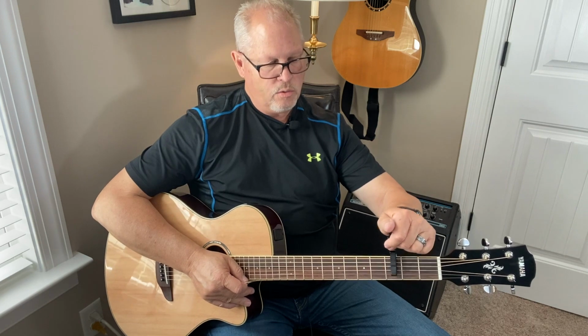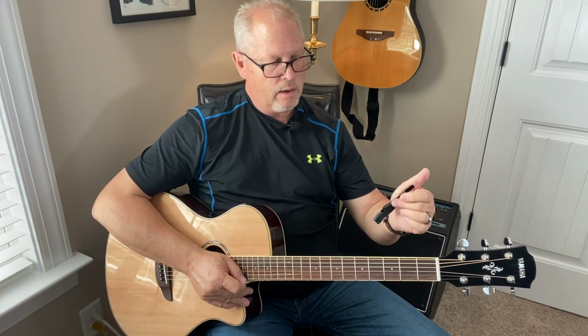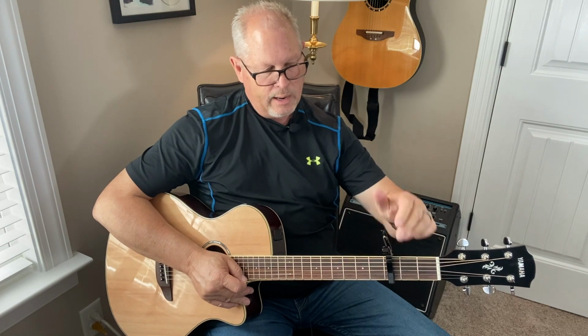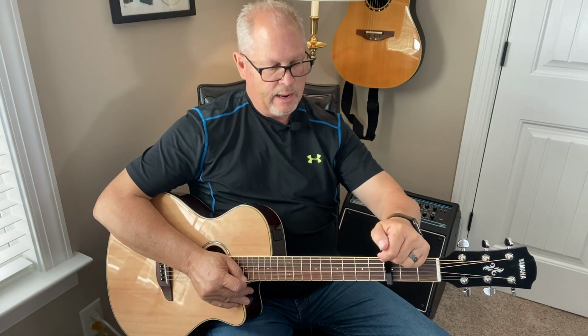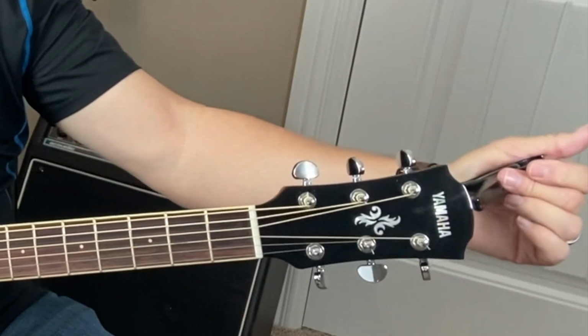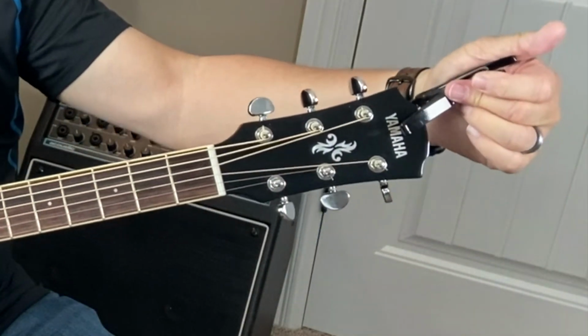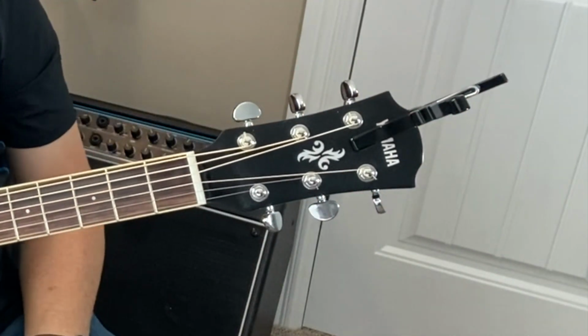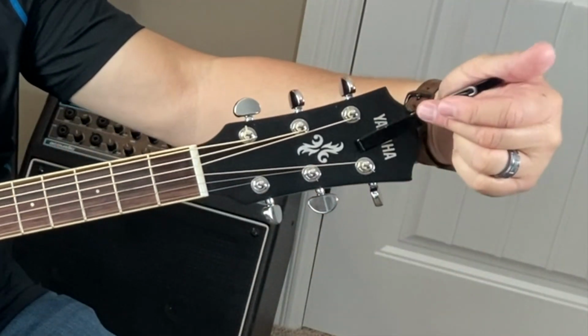Now, when you put your guitar away, make sure you don't keep the capo on the guitar, because that will imprint and dent and could damage your strings prematurely. One thing I like is that I store my capo a lot of times right here on the end of the head of the guitar.